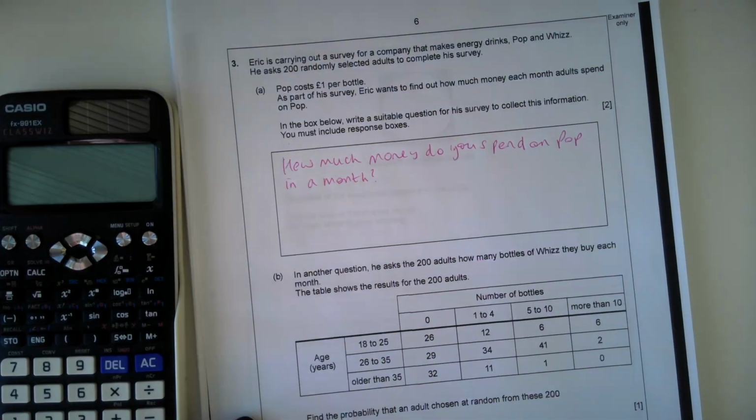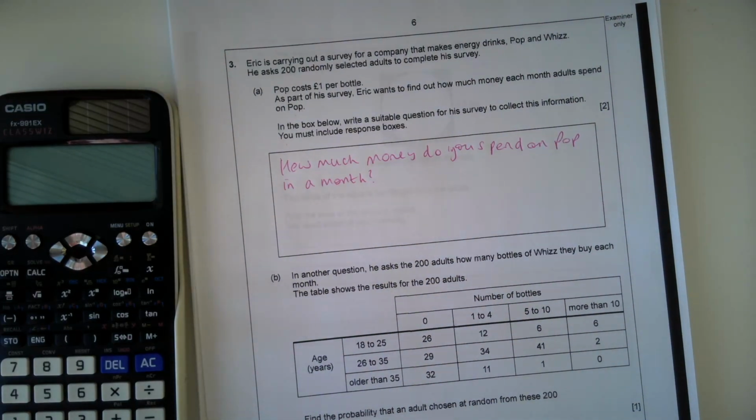So we've given them a time frame. We've asked them specifically how much money they spend on pop in a month, and that month is giving them a time frame rather than it being open-ended.